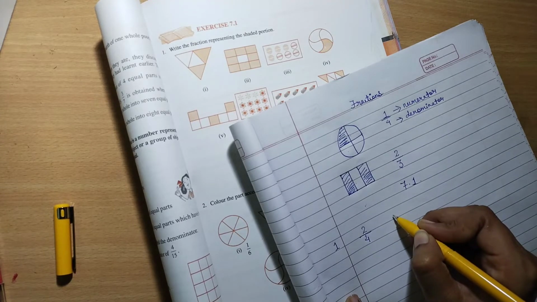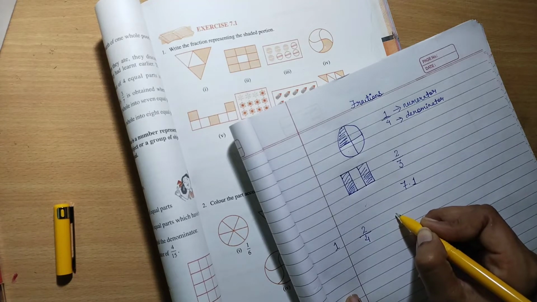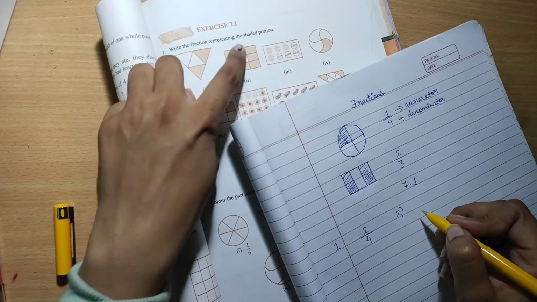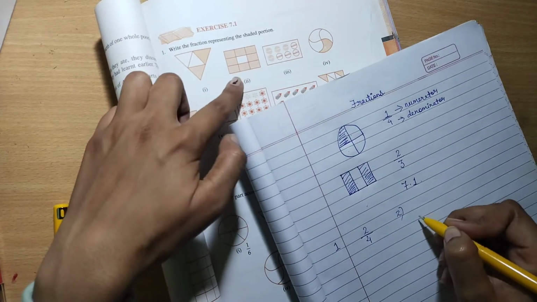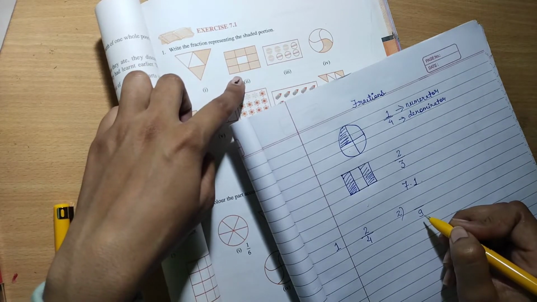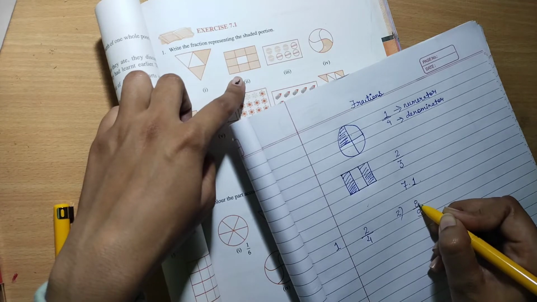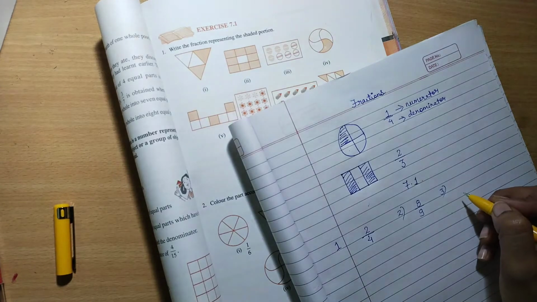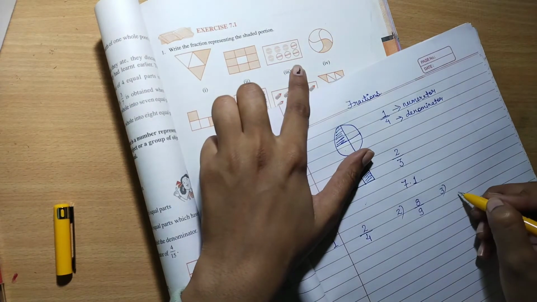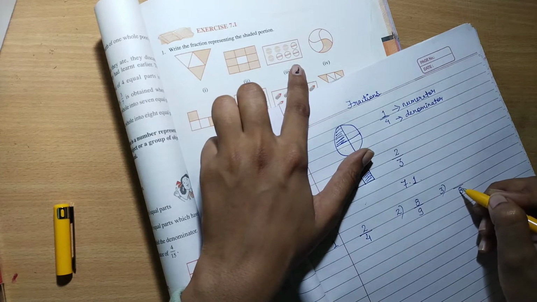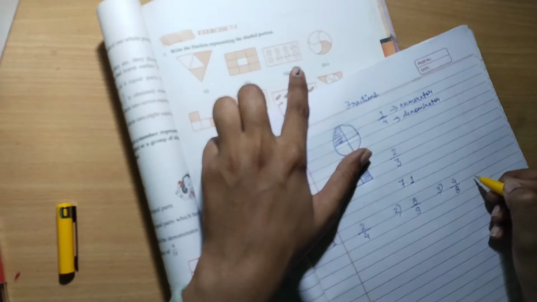Now we will go for the second question. 1, 2, 3, 4, 5, 6, 7, 8 and 9. There are total 9 parts. So in the denominator 9, and how many among them are shaded? 8. Then the third question, we will see how many balls there are: 1, 2, 3, 4, 5, 6, 7, 8. So 8, and how many of them are shaded? 1, 2, 3, 4. So 4 by 8.